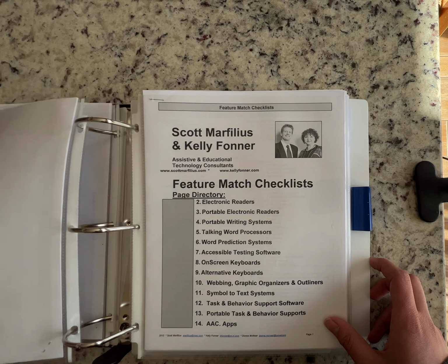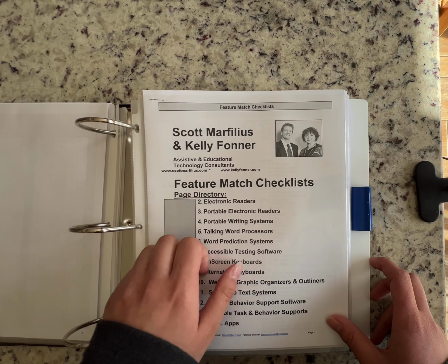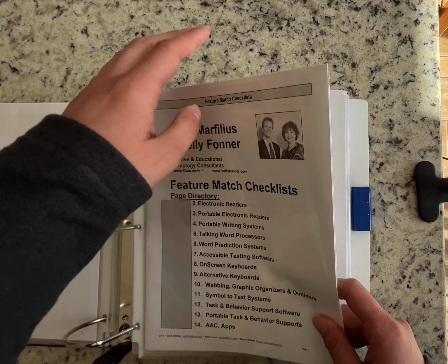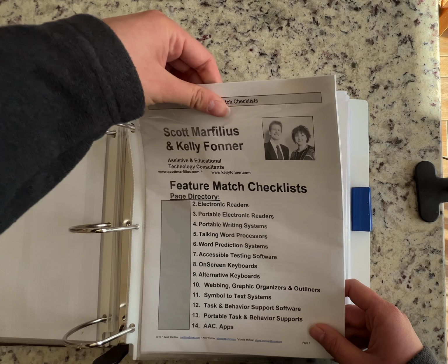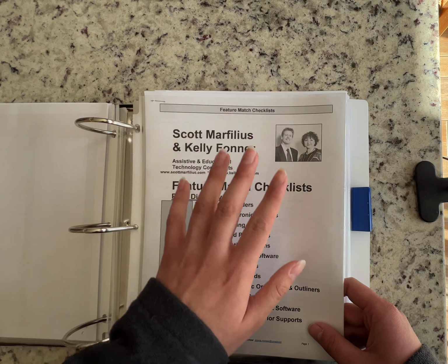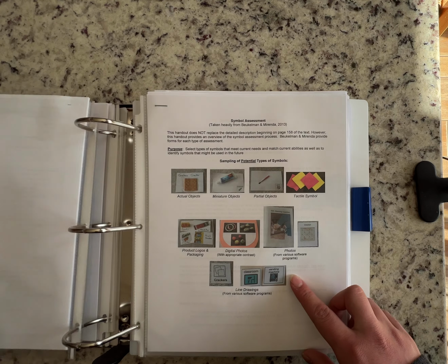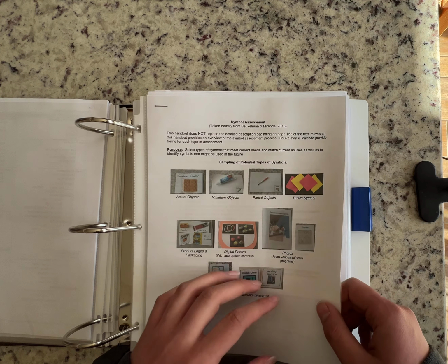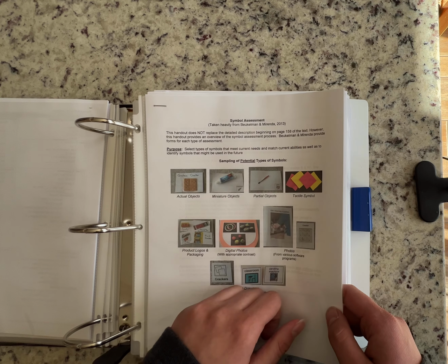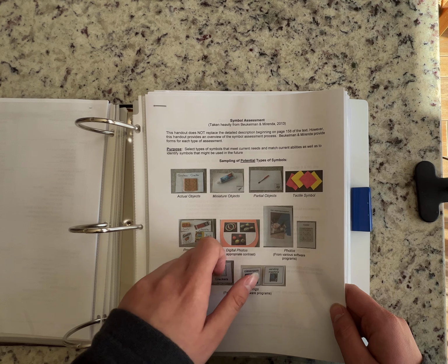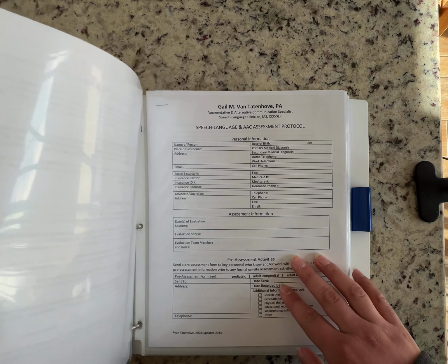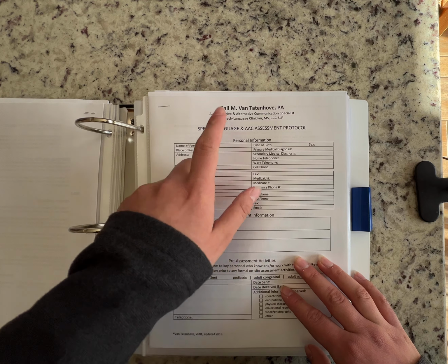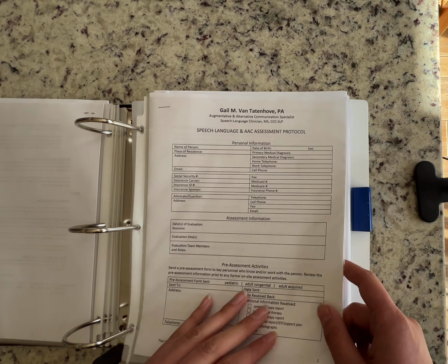And then next I have the Feature Mismatch checklist from Scott Marfilius and Kelly Fonner. Another big one. I'll just leave it in here. As you can see, I printed it out. I'll just go ahead and show you. Next one I have is the symbol assessment. I really like this one. It allows clients to be able to discriminate between symbols. Really cool. Next I have the speech language and AAC protocol from Gail Van Tatenhove.